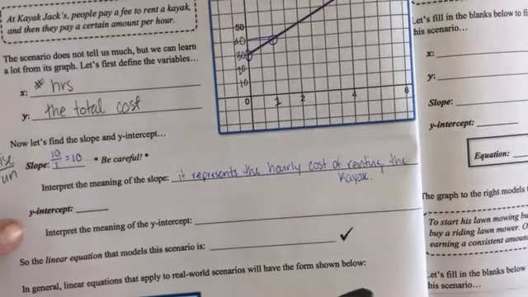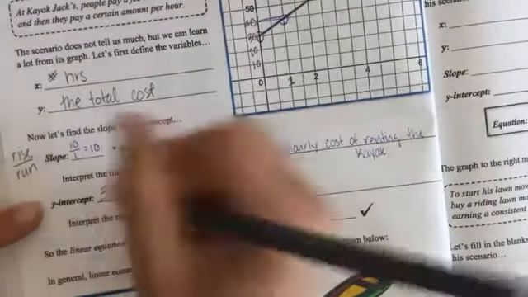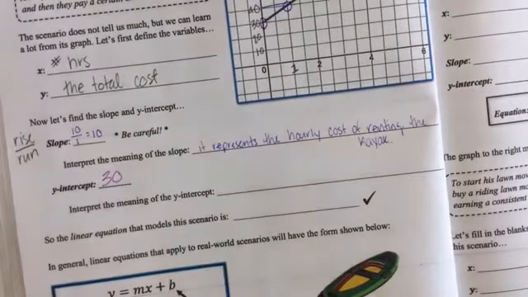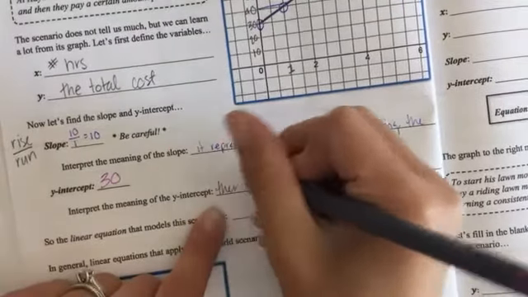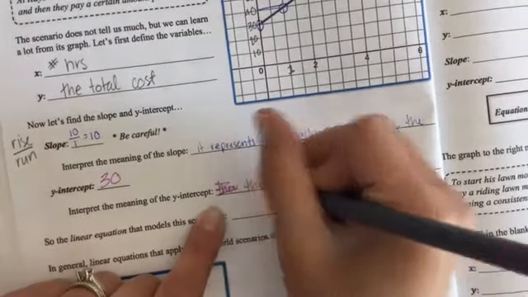Okay, the next question is what is the y-intercept? Next one, 30. And that one was kind of obvious, right? Does anyone want to take a guess at what 30 means? Like the fee just to rent the kayak. Yes, the rental fee.